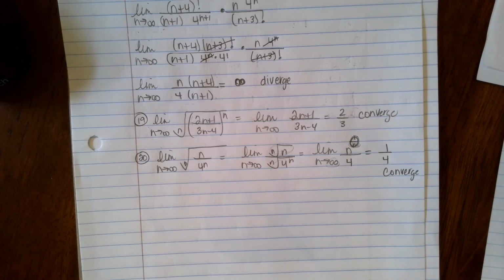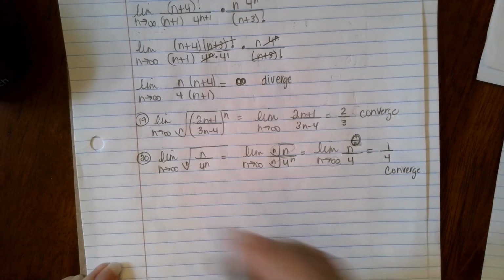And I've shown that in the notes. If you need to see 21 and 22, please just shoot me a quick email or a note, and I'll be happy to go over it with you. So now let's go ahead and just do number 23.